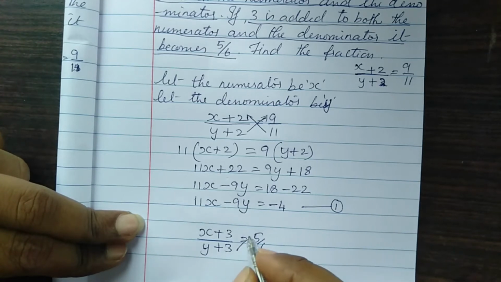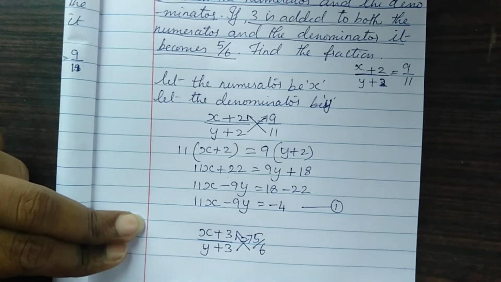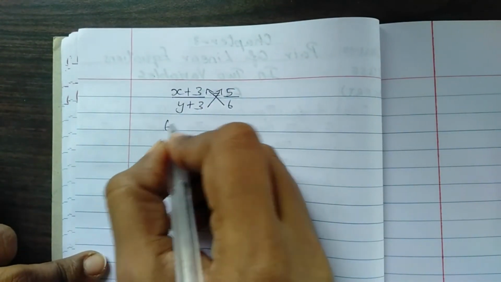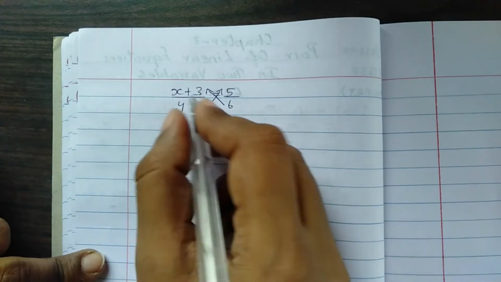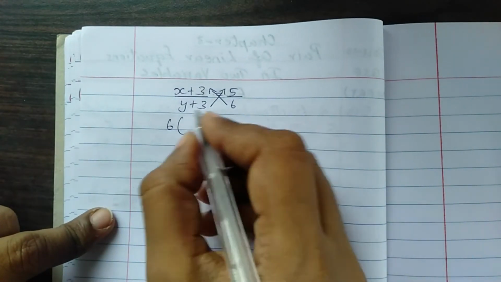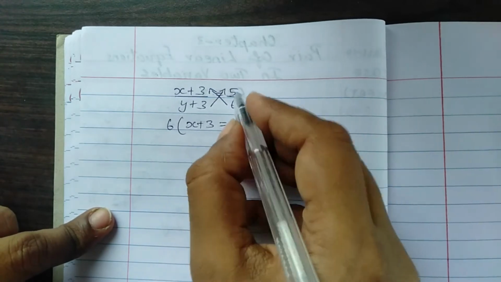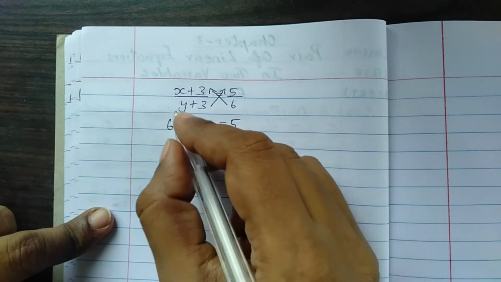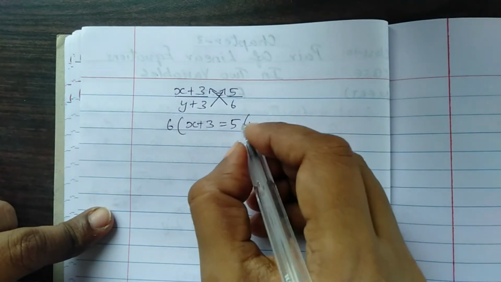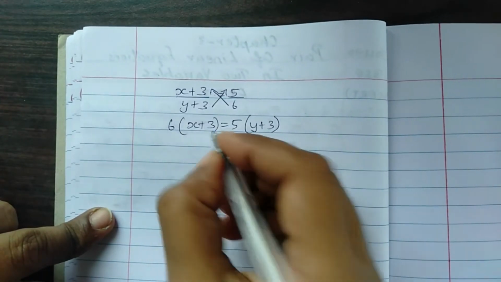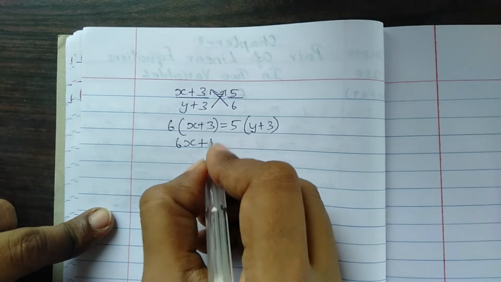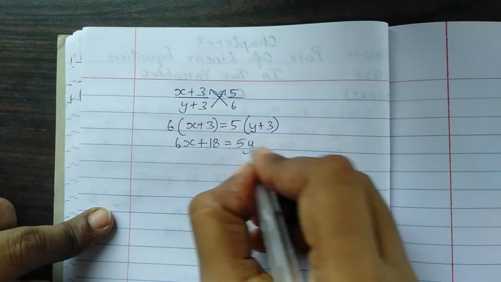Now in the same way, let's cross multiply and form the equation. 6, which is a dividend, becomes a multiple on the left hand side. So 6 into x plus 3 is equal to 5 remains there. This y plus 3, which is a dividend, moves to the right hand side and becomes a multiple. So 5 into y plus 3.